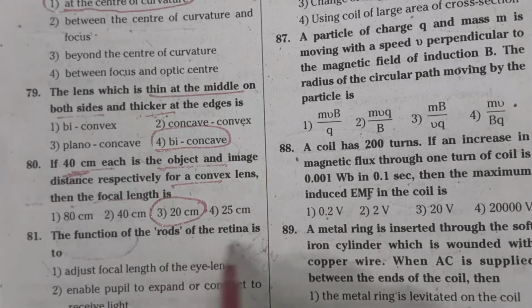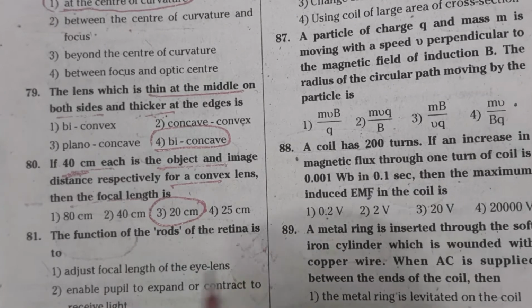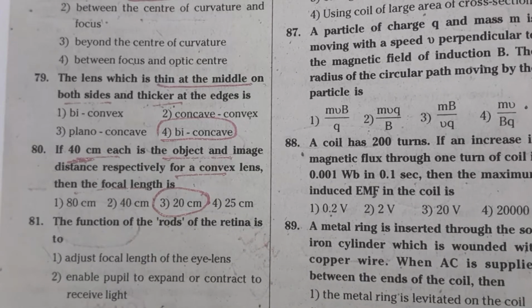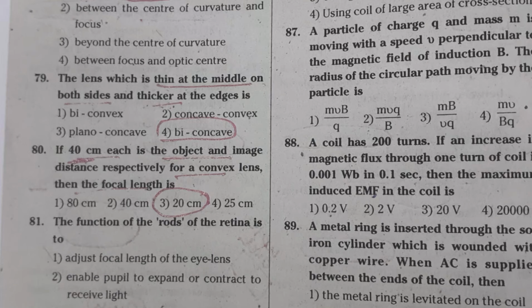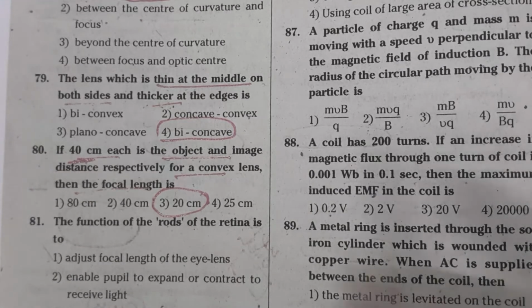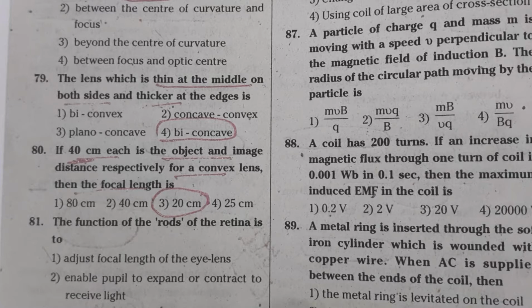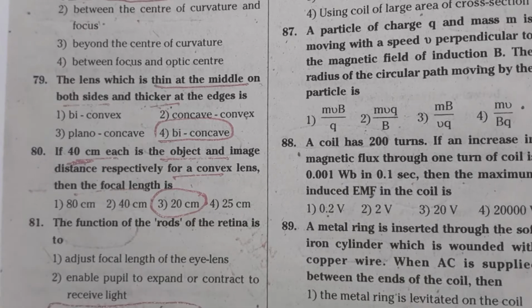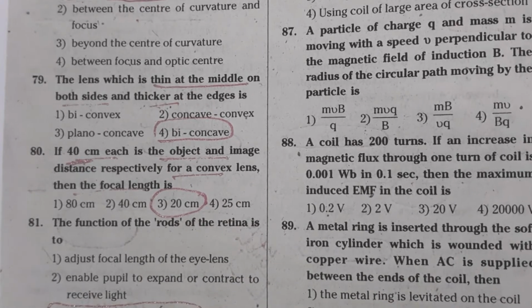Function of the rods of the retina. Generally the retina is made of receptors called rods and cones. The retina in the human eye can act as a screen on which the image is formed. This retina is made of 120 million receptors. Some are rod shaped, some are cone shaped. The function of the rods is to identify the intensity of light. The function of the cones is to identify the color of light.